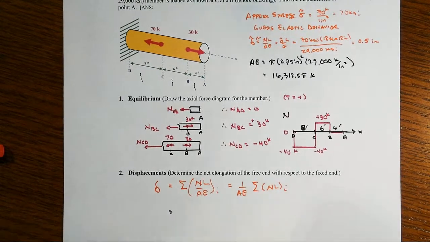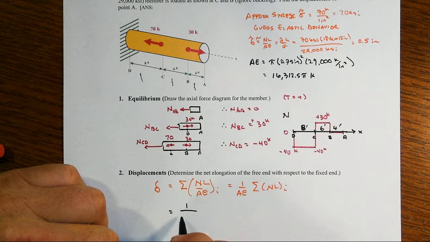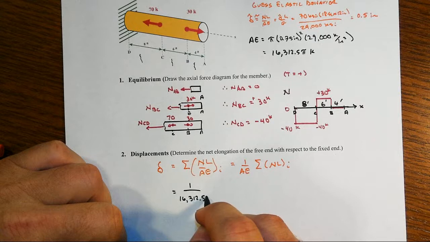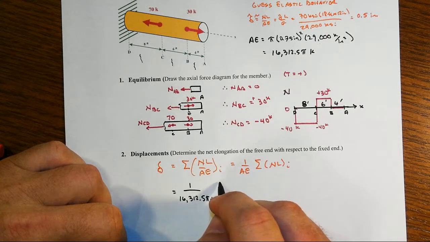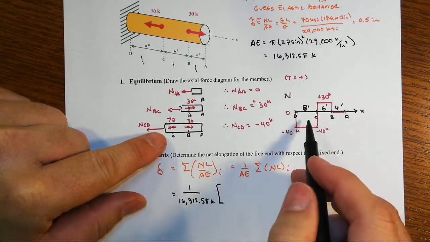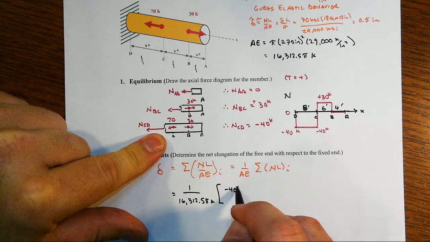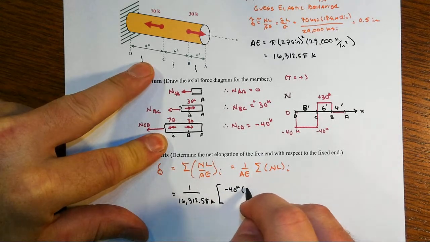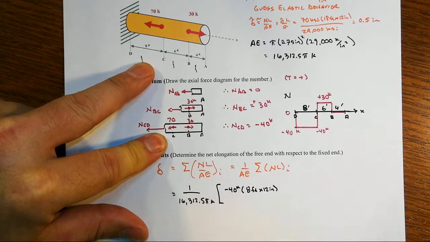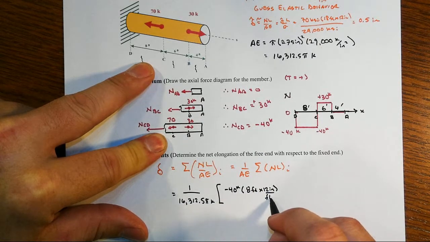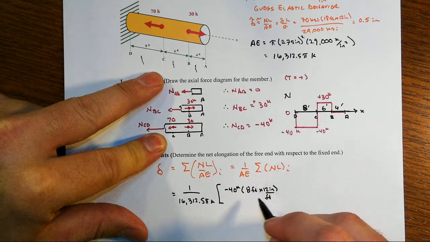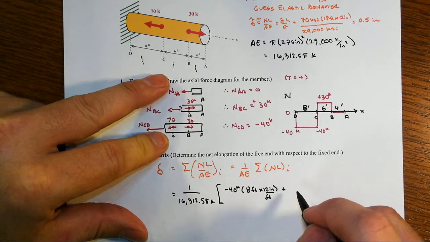And so now, when that's factored out, I've got 1 over 16,312.5 pi kips times, and then we sum up all the segments that we've got here. We'll go left to right. We'll take this one, minus 40 kips times that length, 8 feet. We already have kind of figured out that this total is going to be a small number, so we're going to convert right away into length in terms of inches. That minus sign is really crucial. That means compression, shortening, right?